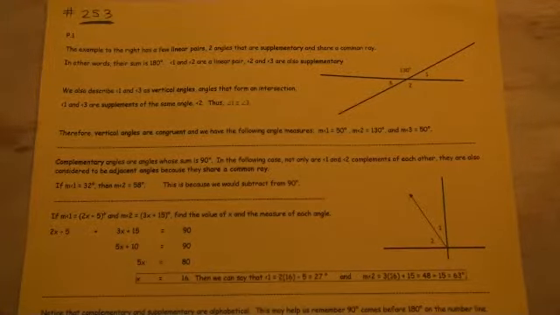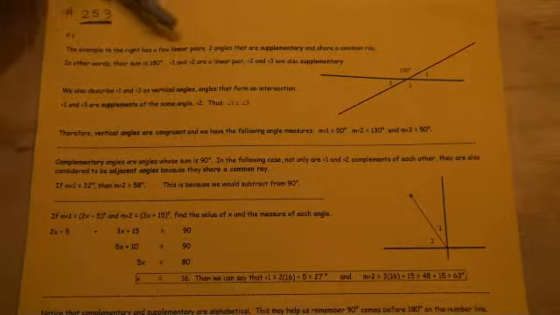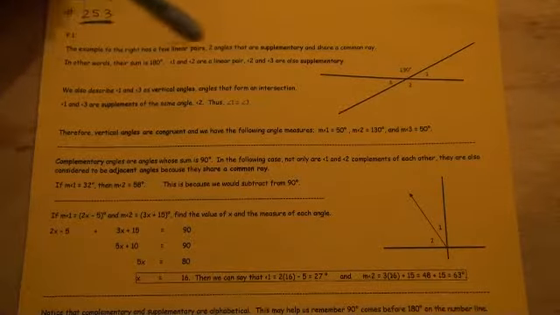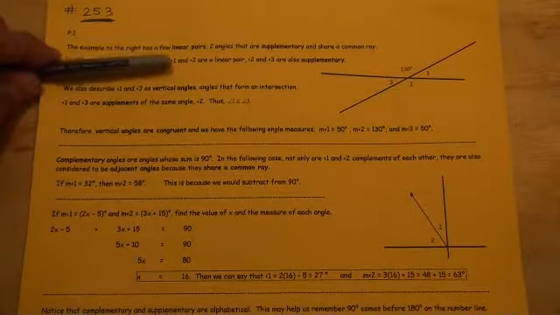But this example to the right has a few linear pairs, as has been stated here. Two angles are supplementary if they share a common ray. Linear pairs are two angles that are supplementary and share a common ray. So 1 and 2 are considered a linear pair because they make this half circle here and they share this common ray in the middle. In other words, their sum is 180 degrees. Angle 1 and 2 are a linear pair.